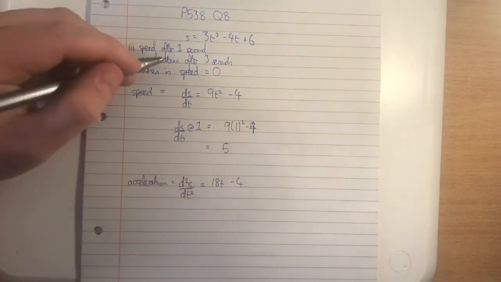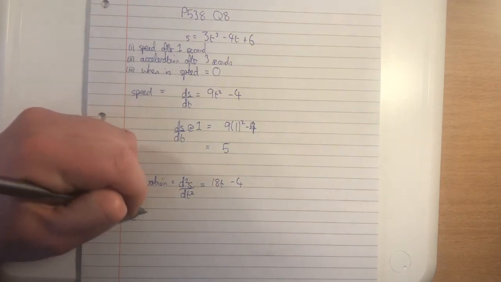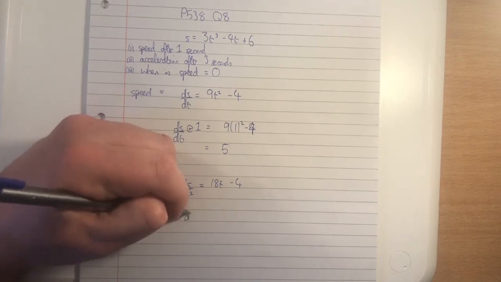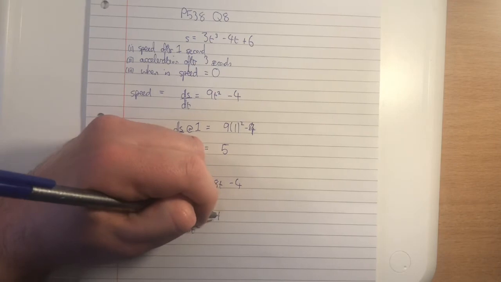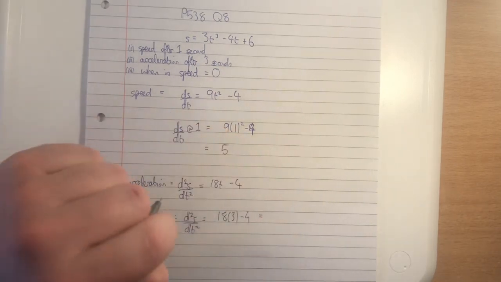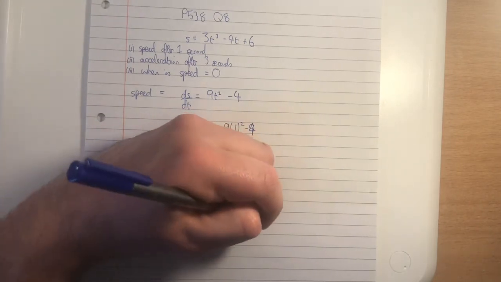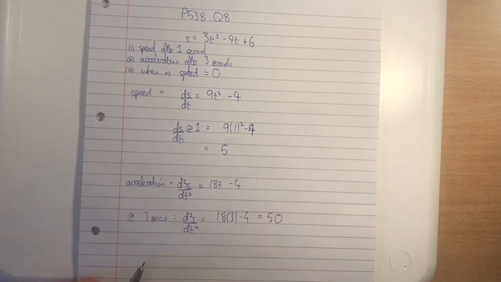And specifically we want to know the acceleration after 3 seconds. So at 3 seconds, d2s/dt squared is equal to 18(3) minus 4, which is 54 minus 4, which is equal to 50. So the acceleration at 3 seconds is 50.